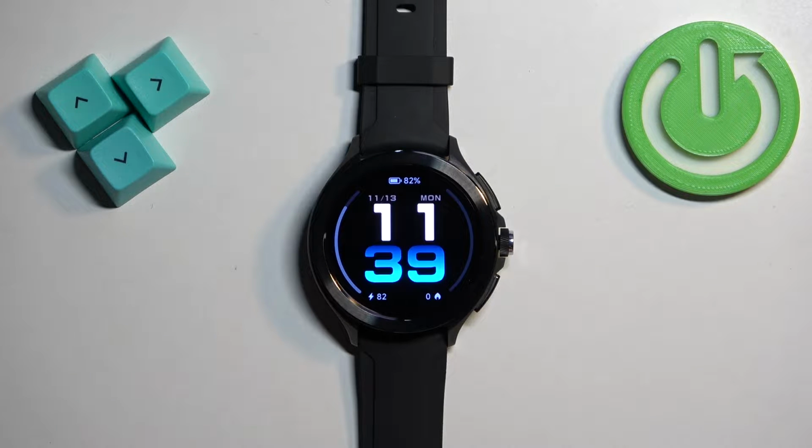Welcome! In front of me I have Xiaomi Watch 2 Pro, and I'm gonna show you how to change the time and date on this watch.